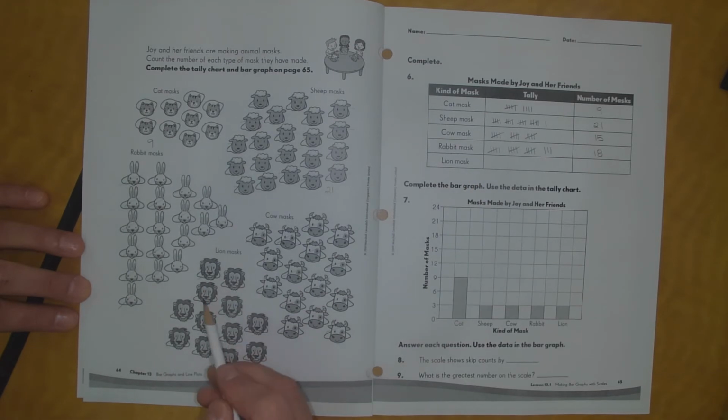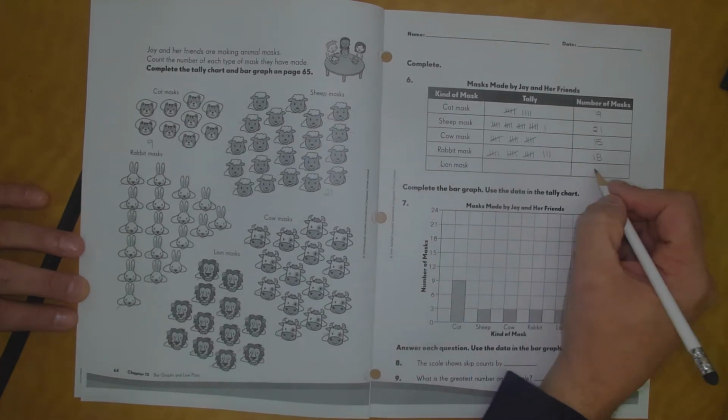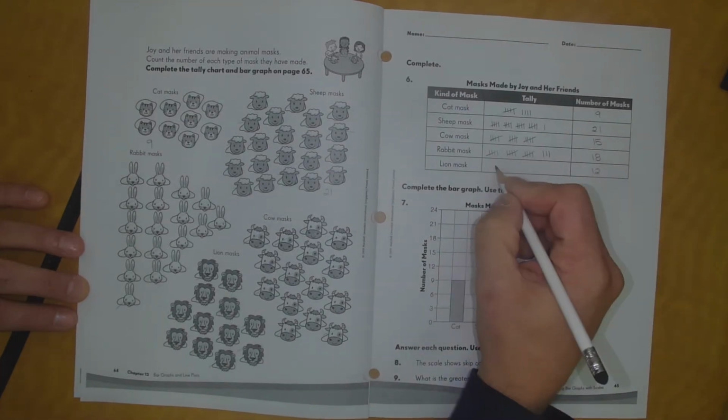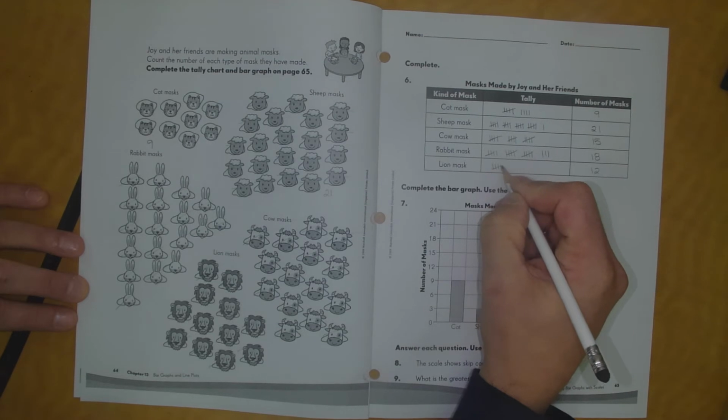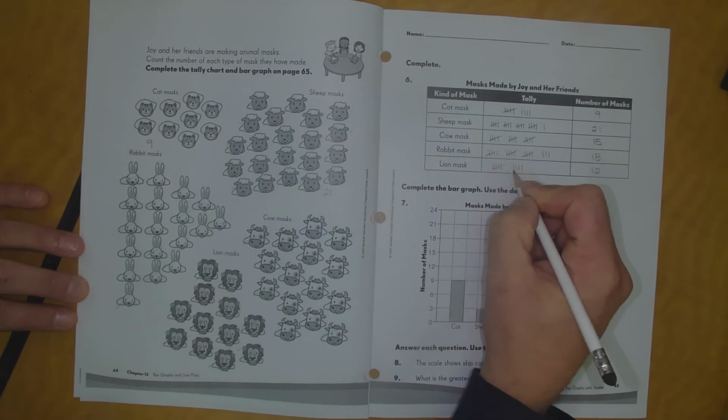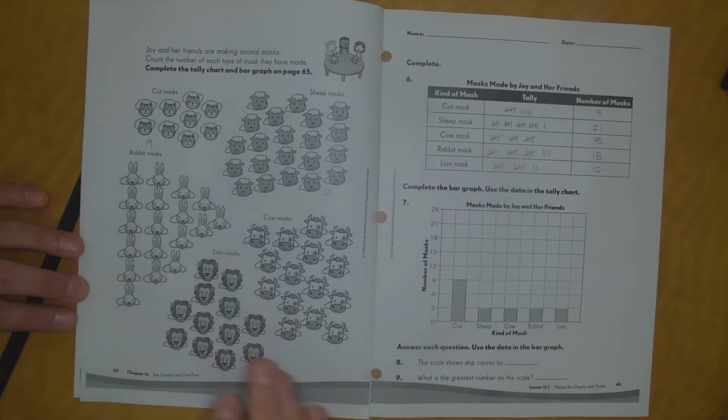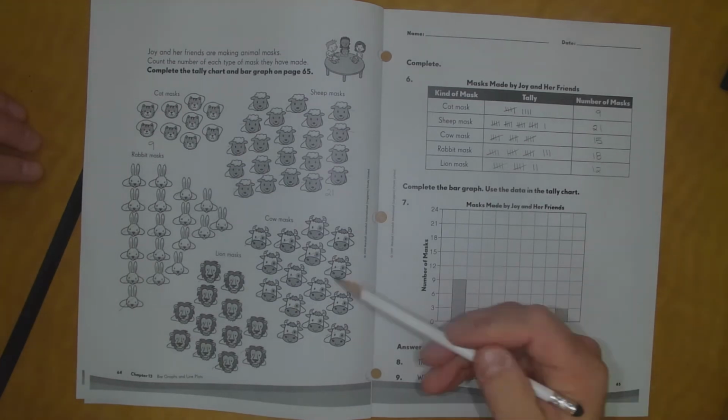1, 2, 3, 4, 5, 6, 7, 8, 9, 10, 11, 12. We got 12 of those. So that's how I would fill in this information.